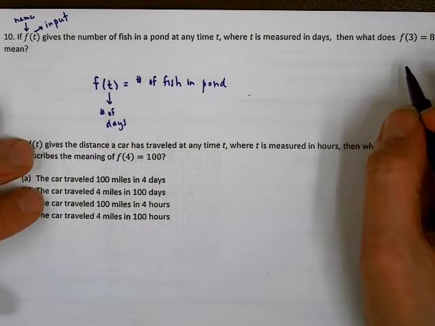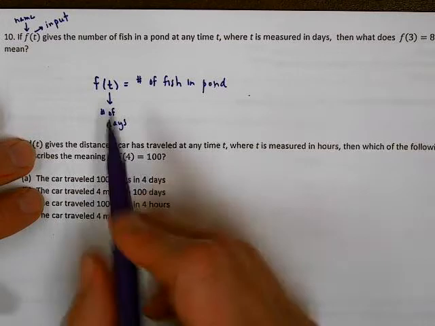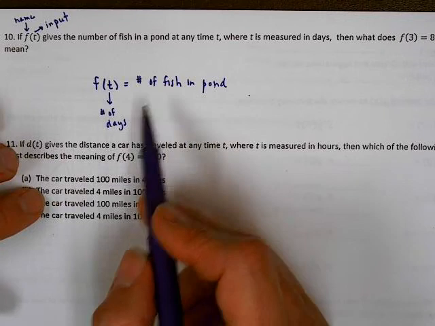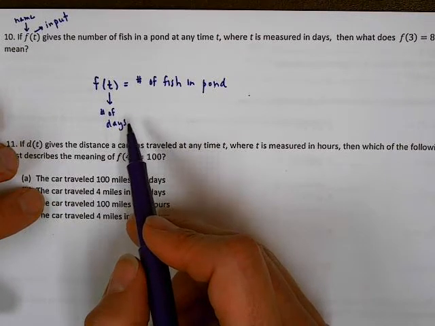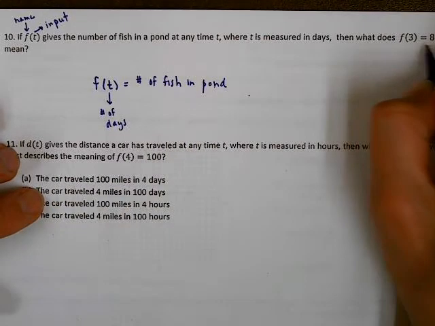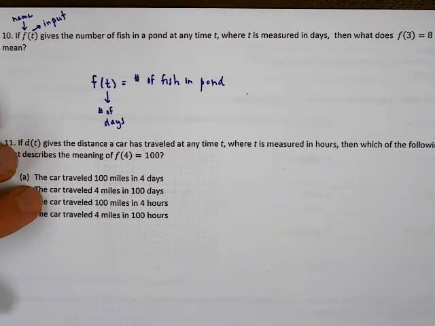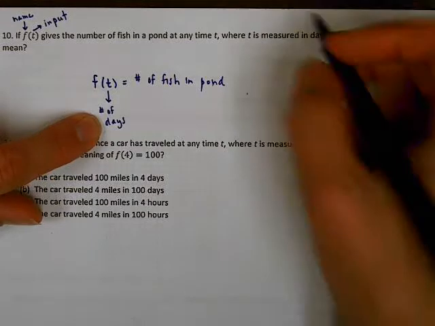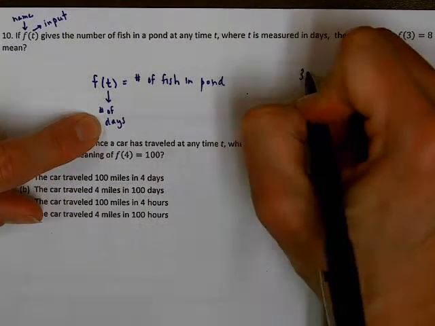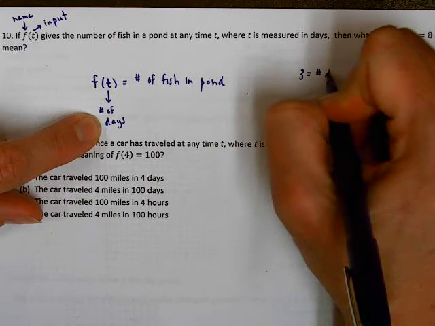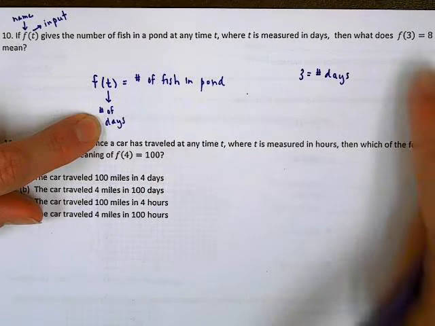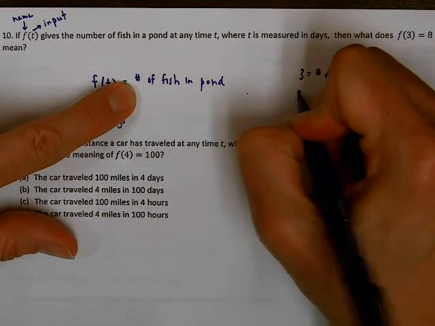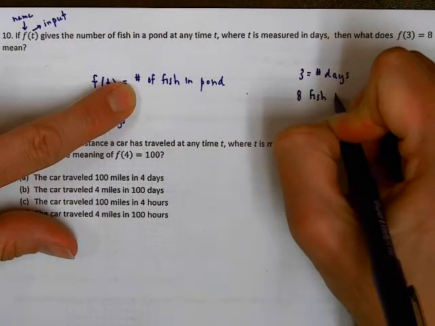So what they're asking is, if I know that f of t is the number of fish in the pond and t is the number of days, right, then what does f of 3 equals 8 mean? Well, I know the input was the number of days. So 3 must be equal to the number of days. 8 we said was the number of fish, so there must be 8 fish in the pond.